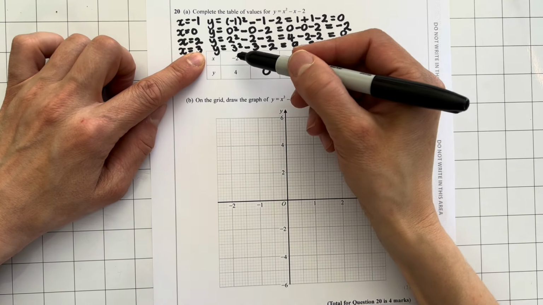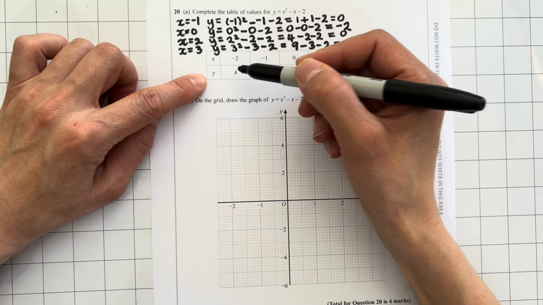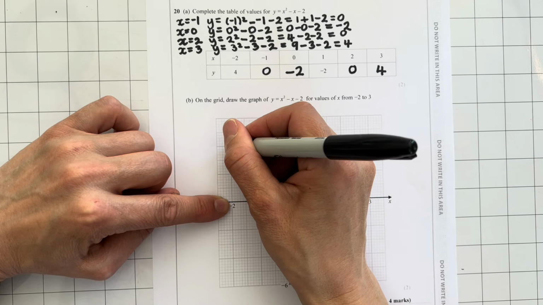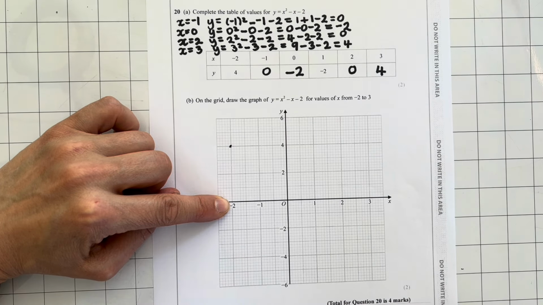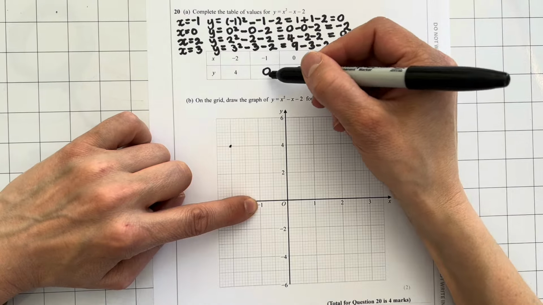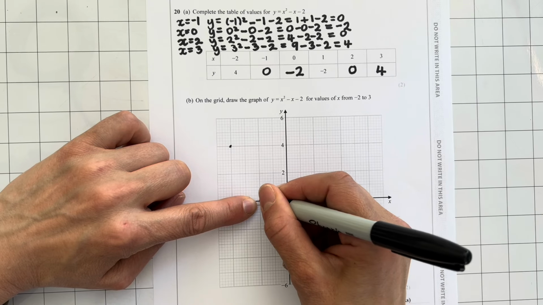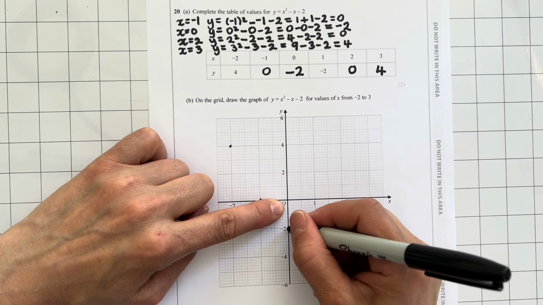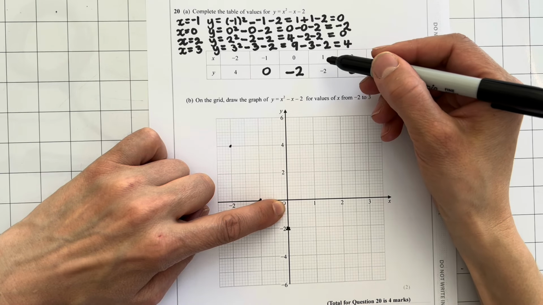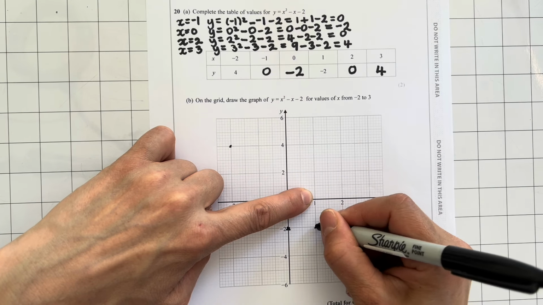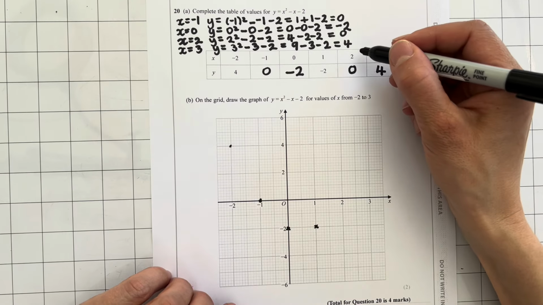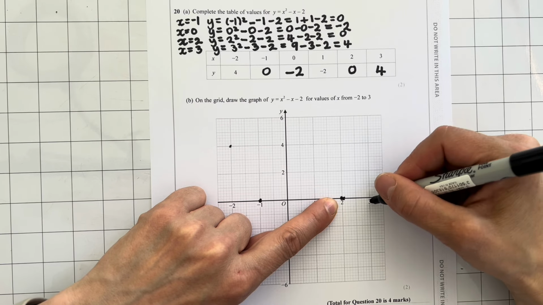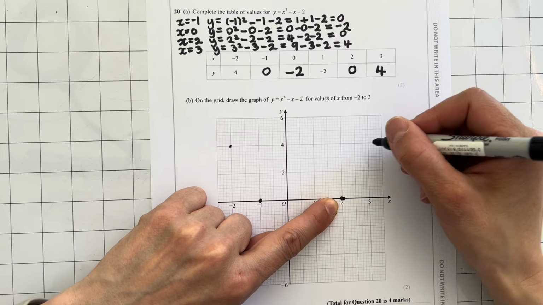So the first coordinate we've got is x is minus 2 when y is 4. So x is minus 2, y is 4. X is minus 1 when y is 0. X is 0 when y is minus 2. X is 1 when y is minus 2. X is 2 when y is 0, and x is 3 when y is 4.